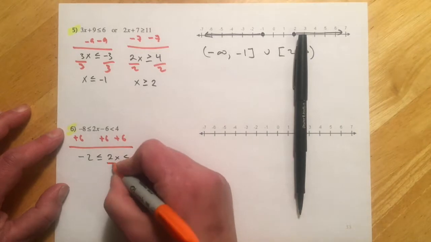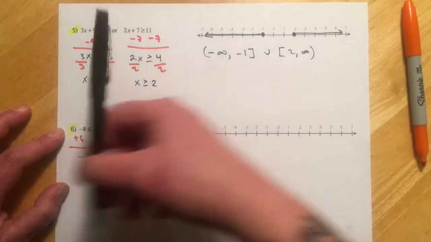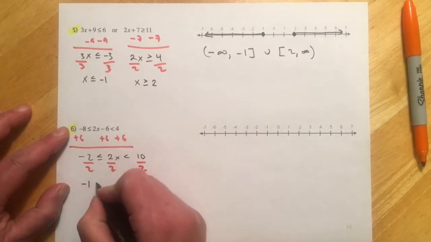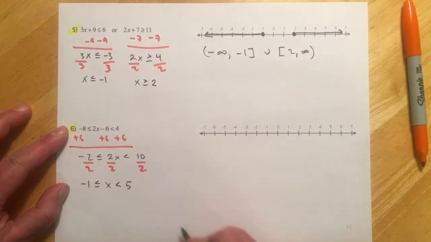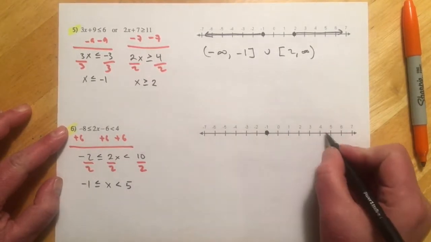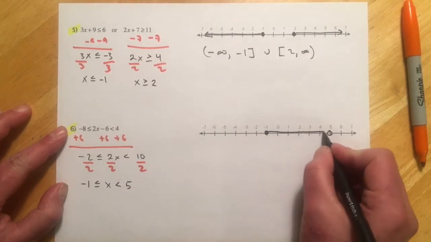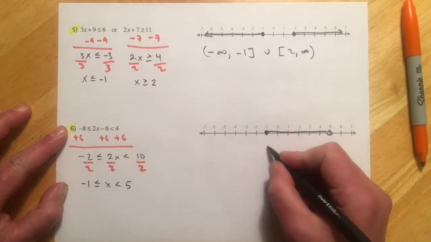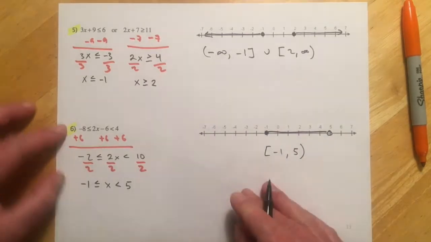And then divide out the 2 everywhere. It gets us negative 1 less than or equal to x less than 5. So negative 1 will be solid, 5 is going to be open, and then the x has to stay between those. So that would be just like this. And negative 1 up to 5, parentheses.